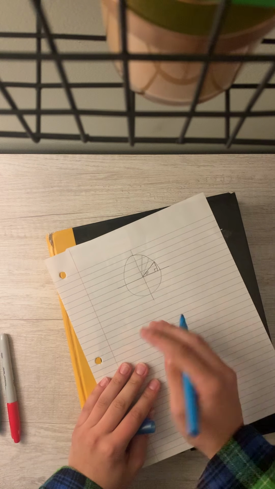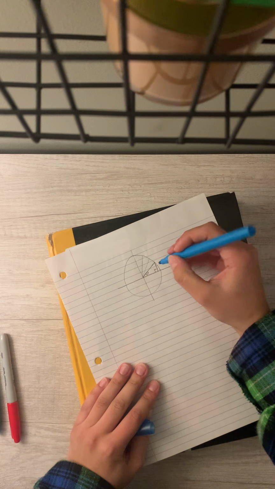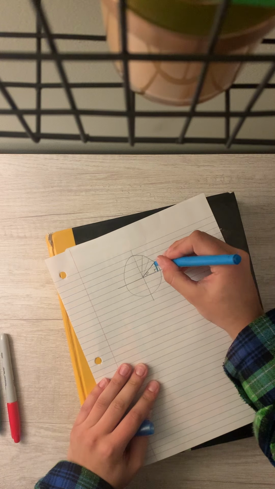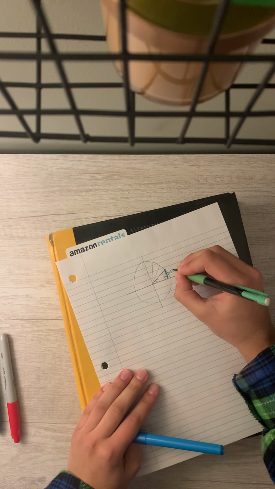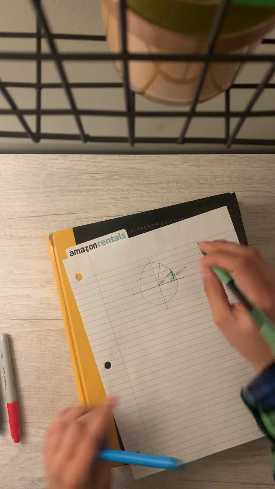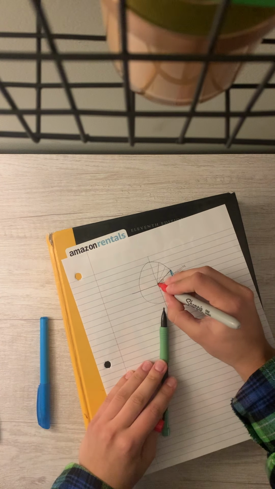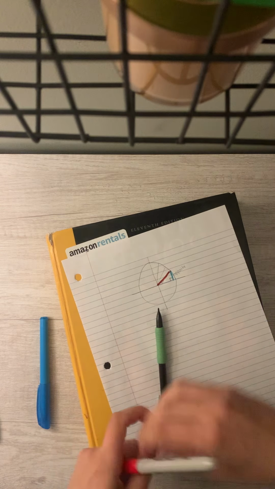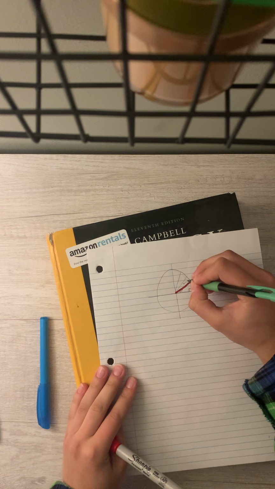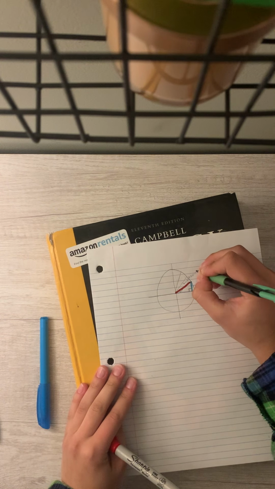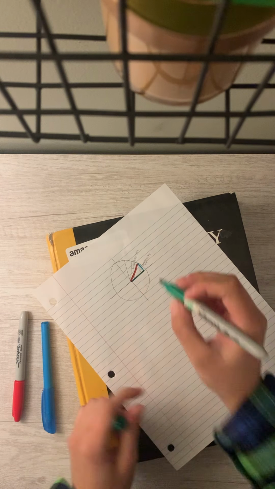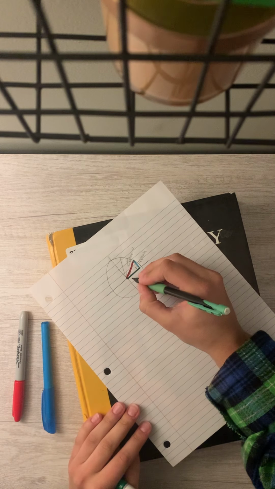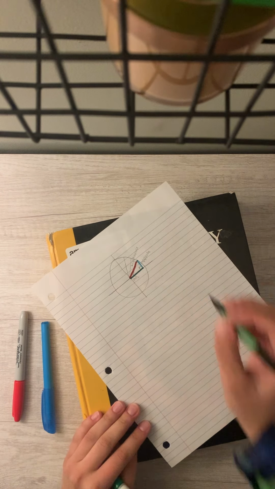So when you're looking at this triangle here, this side here is going to be your opposite, and then this side here is the hypotenuse, and this side here is your adjacent side.